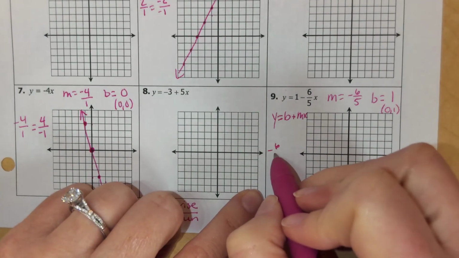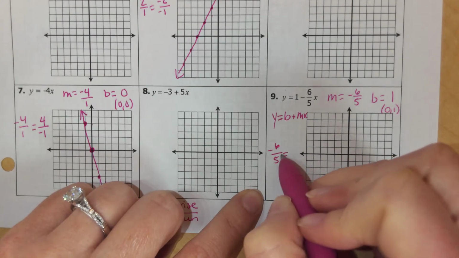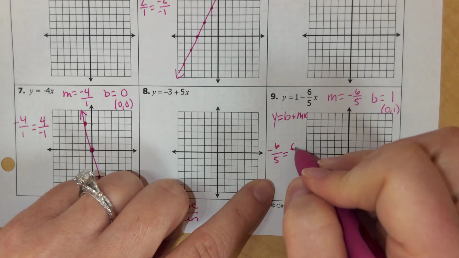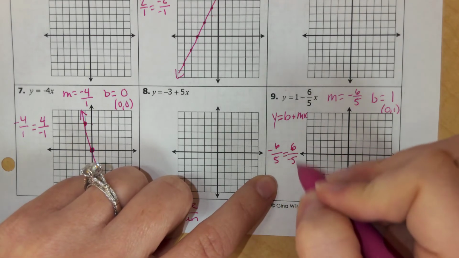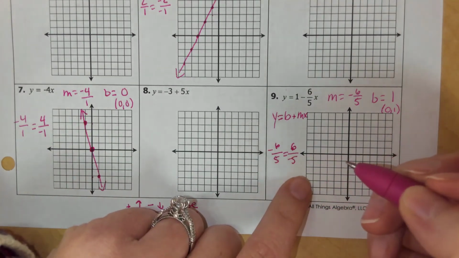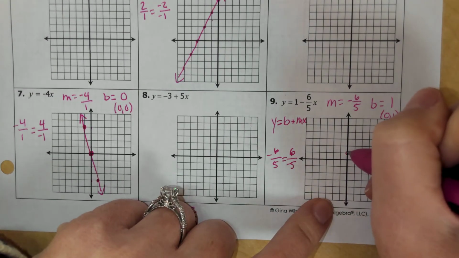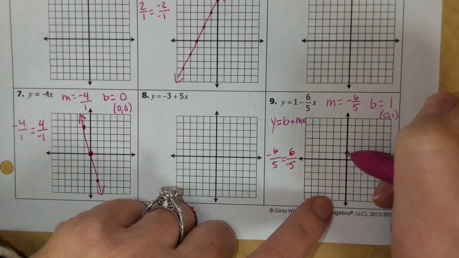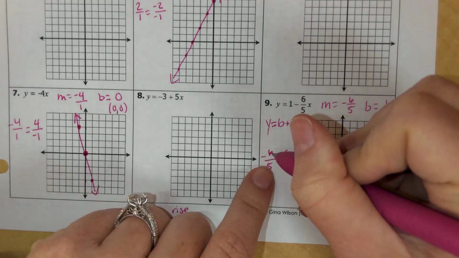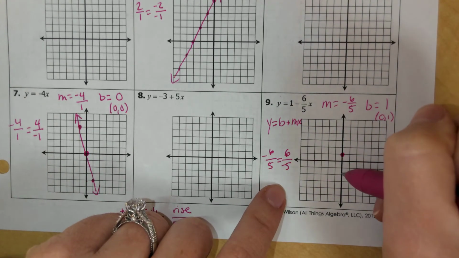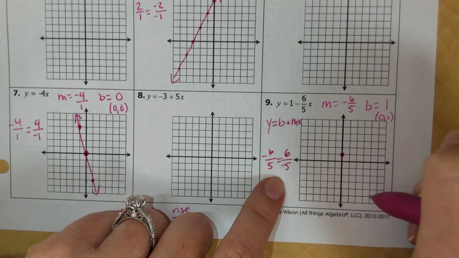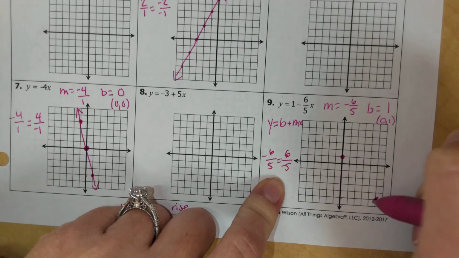My slope, written as -6/5, I can flip that negative and also write it as 6 over -5, just to help me out for that equivalent fraction. Alright, so (0, 1) is going to be my y-intercept, and then I'm going to go -6, which is down, and to the right 5, and that's where my first point is going to be.